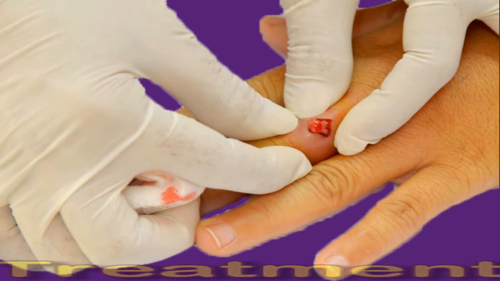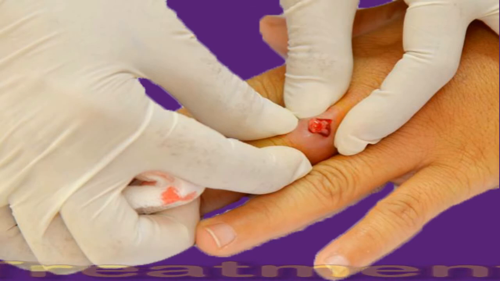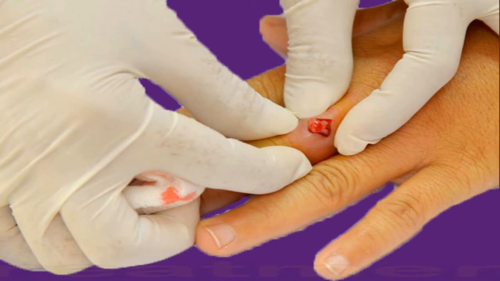People should not try to drain an abscess at home. If a person does this, they risk introducing bacteria into the wound, which can lead to complications.